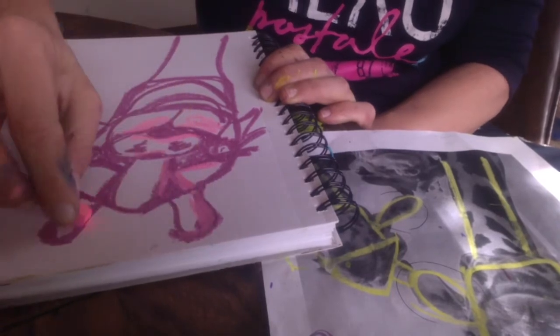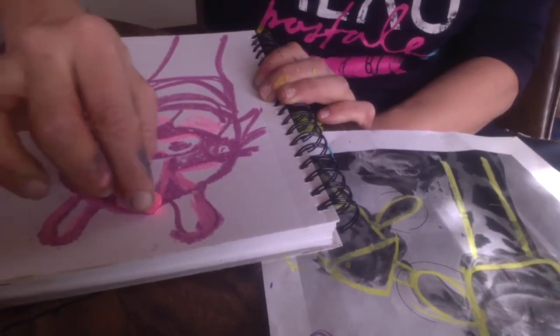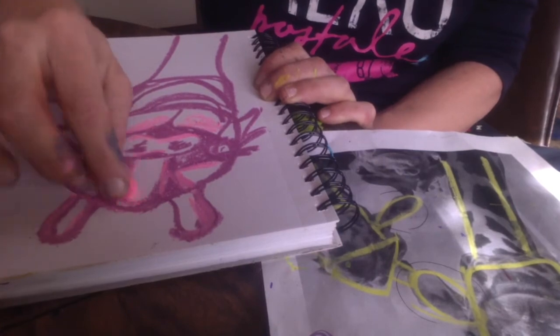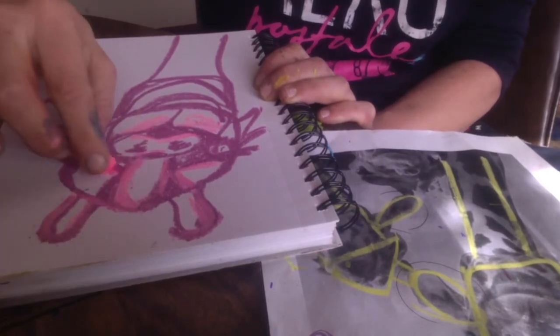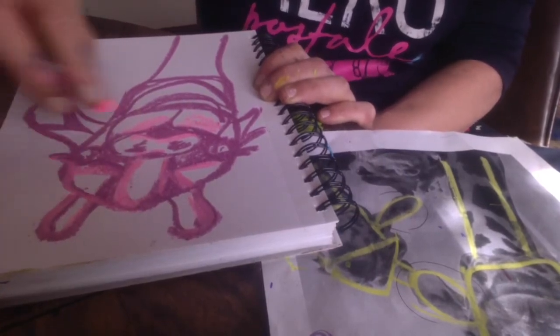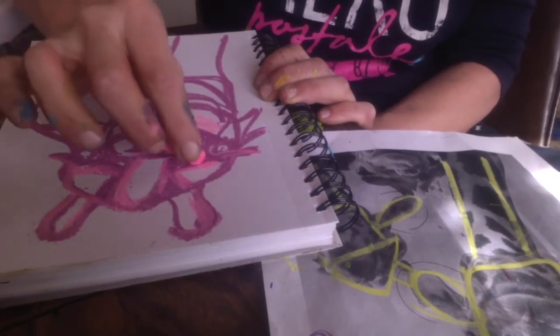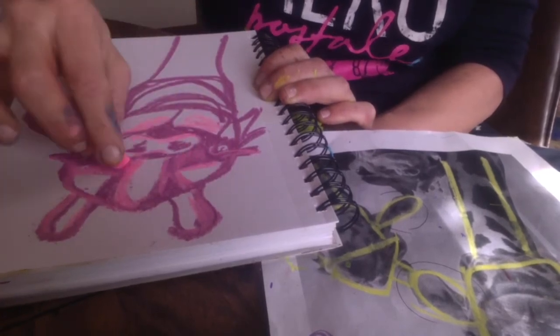Remember, this is not what you need to see. I'm just walking you through my process and describing to you what I see as I'm creating. So please do not feel compelled to do exactly what I'm doing.